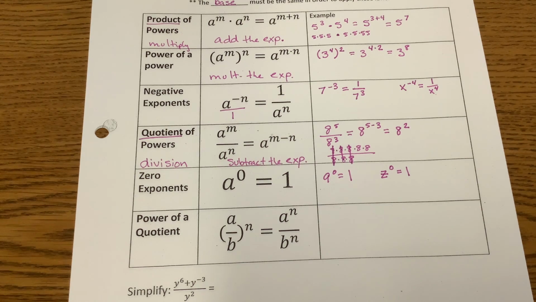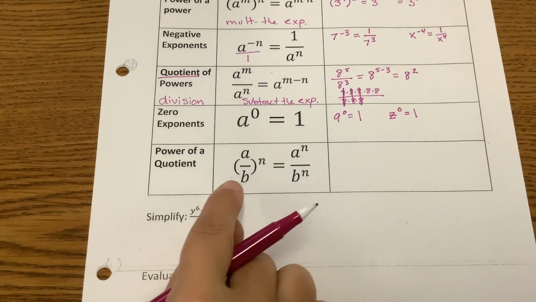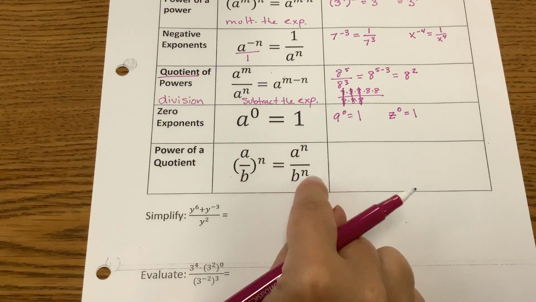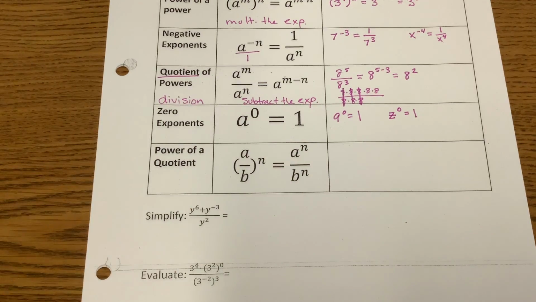Okay? Our final rule is power of a quotient. So that means that we have a fraction raised to an exponent. What does it look like they're showing us here? That the exponent goes for both the numerator and the denominator. So we can share it with both the top and the bottom of that fraction.